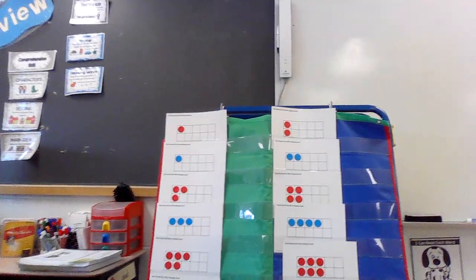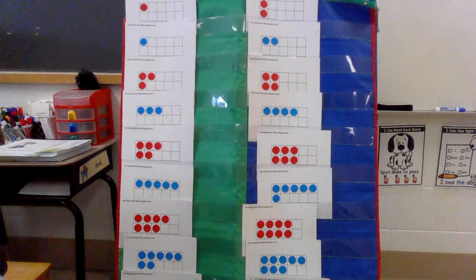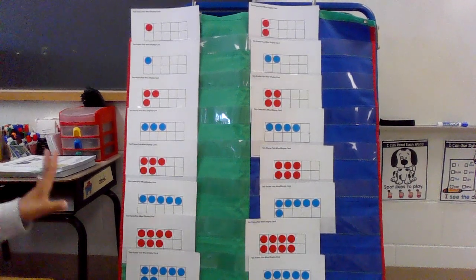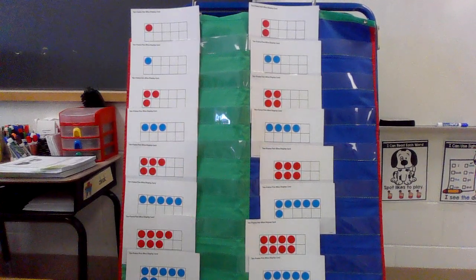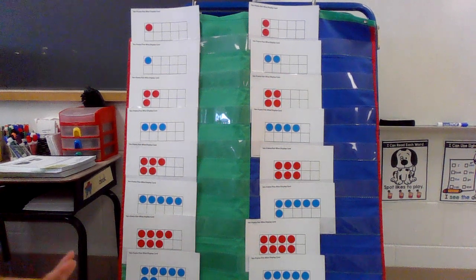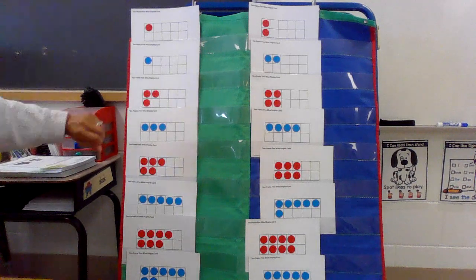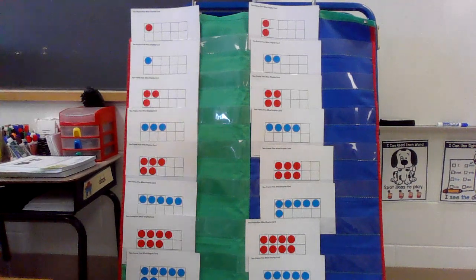So I'm going to go ahead and turn my camera so you can see my pocket chart full of all our 10 frames that we looked at a couple of weeks ago, or about a week ago. And if you recall, there are different ways to make the same total. For example, not going to use 1, because that pretty much looks the same.